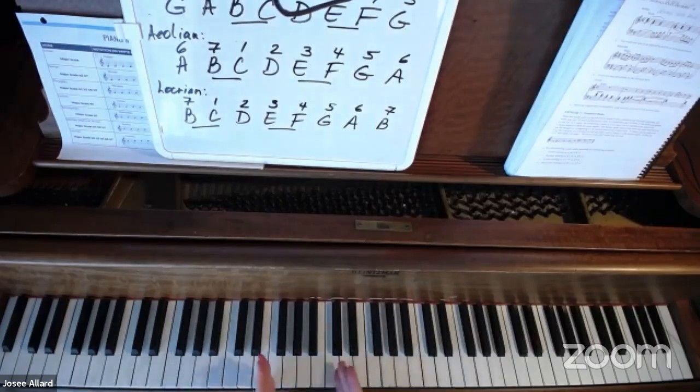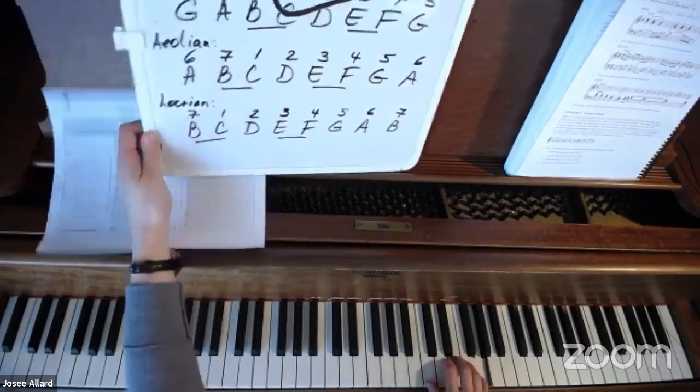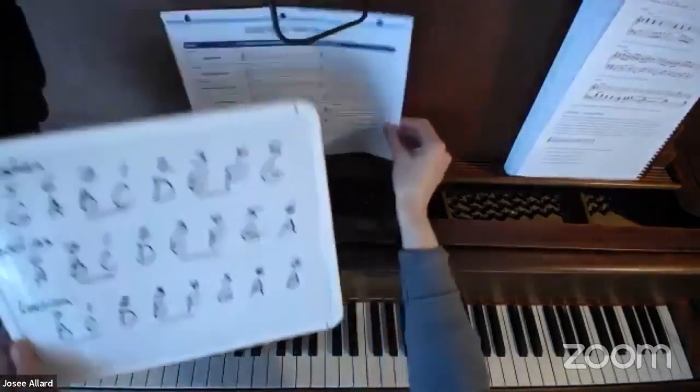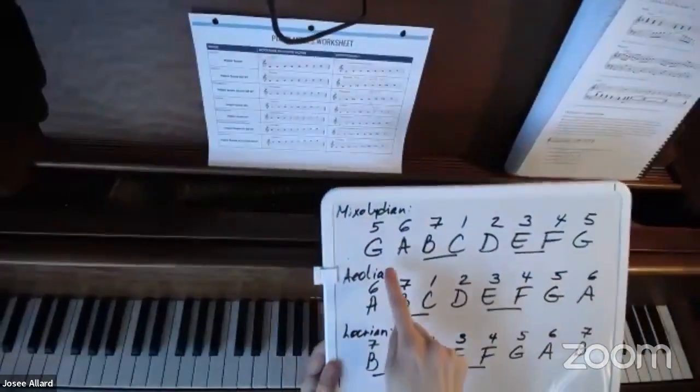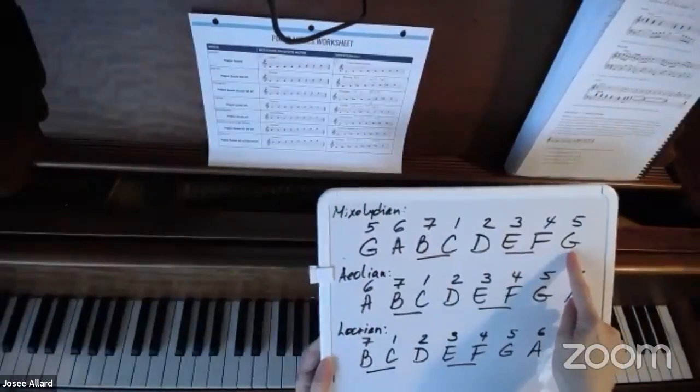So these were the second, third, and fourth mode. I skipped the C major scale, the Aeolian mode, because everyone knows it. And now, today, we're going to see the G Mixolydian. So, if you see the G Mixolydian on this board, you start with G and you finish with G.